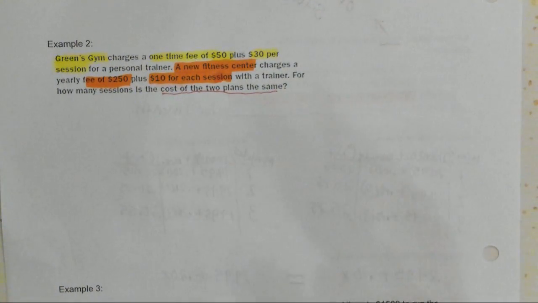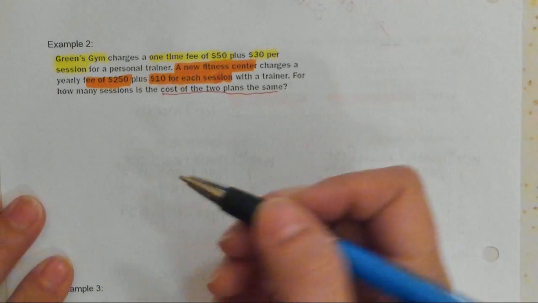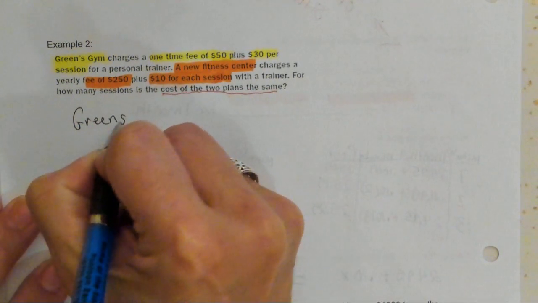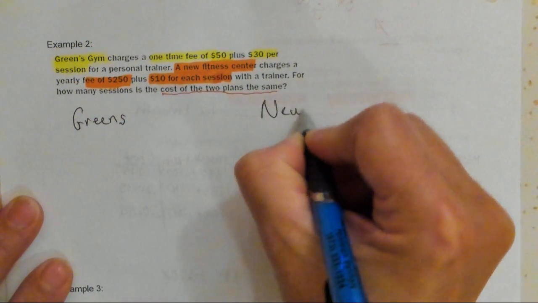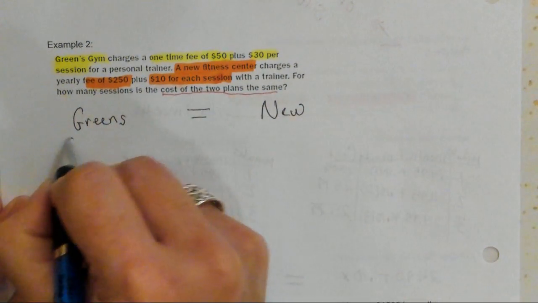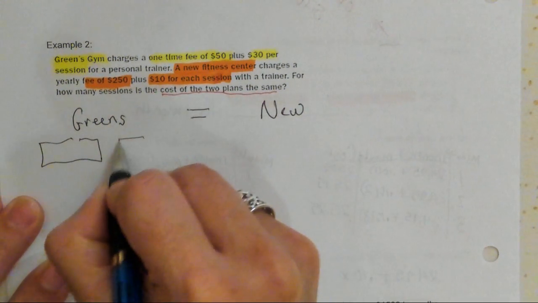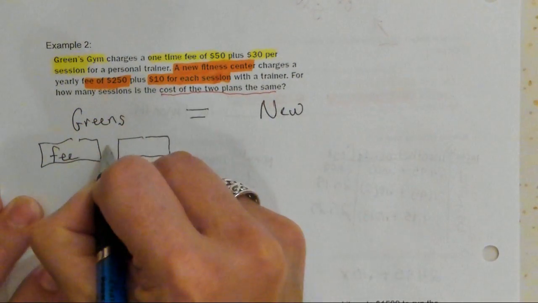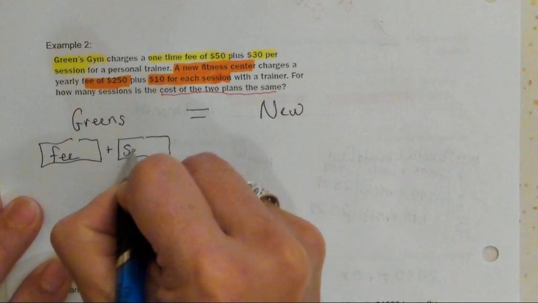And again, the general idea here is usually there's a number that stays constant and there's a number that changes, or we don't know how many times that we're going to pay that. So right here, if I look at Green's Gym and I look at the new gym and I'm trying to find out when they're equal, Green's Gym, I have to pay a fee and I have to pay for sessions.